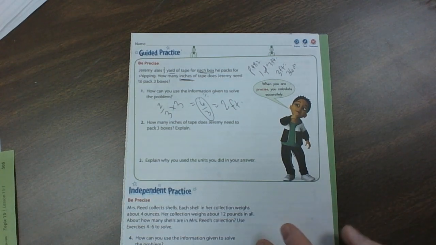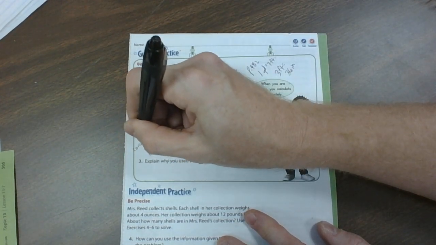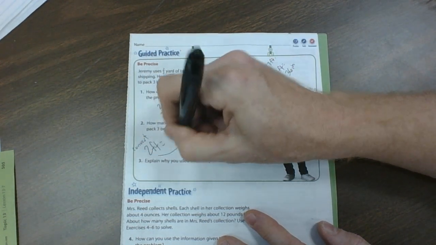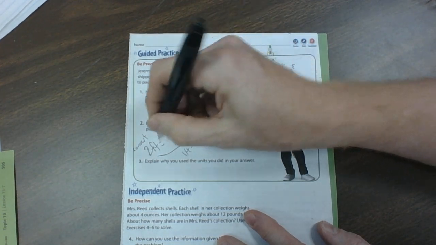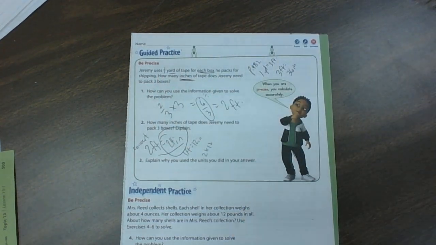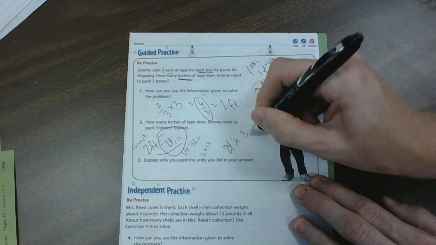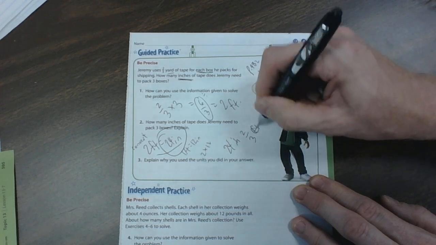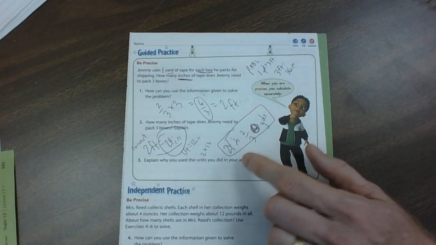Now, take that 2 feet, and we want to convert that into inches. So 2 feet equals how many inches? Well, 1 foot is 12 inches. So 2 times 12 means we've got 24. So we got 24 inches. So there's 24 inches in 2/3 feet. Oh, wait, no, 2/3 yards. Oops, see how I caught my mistake. Okay, so there's 24 inches in 2/3 of a yard.